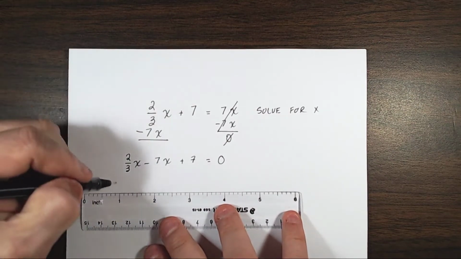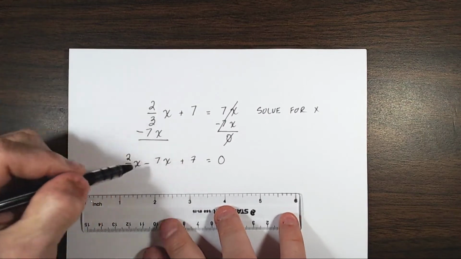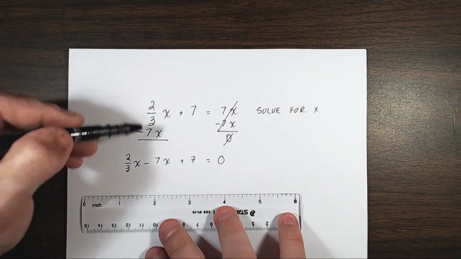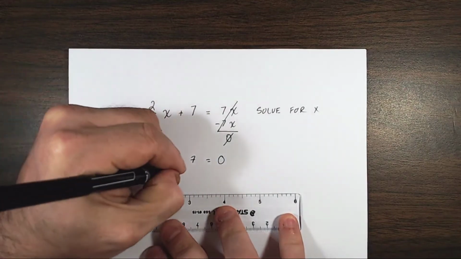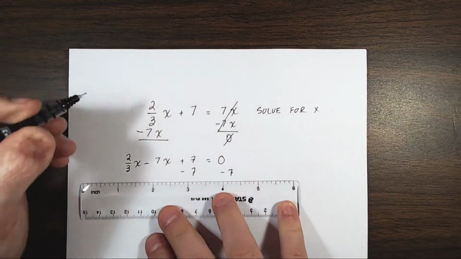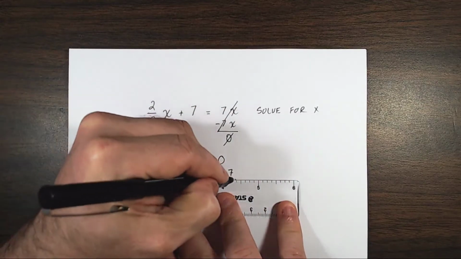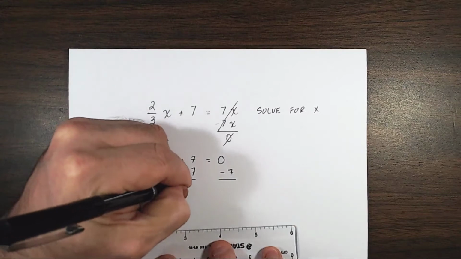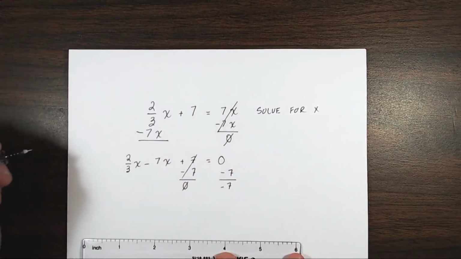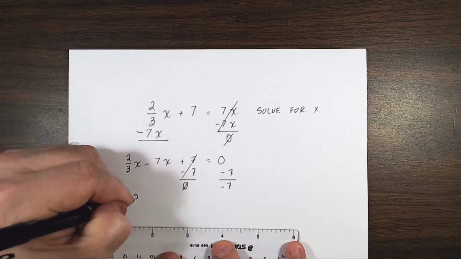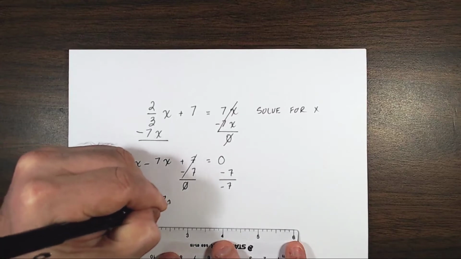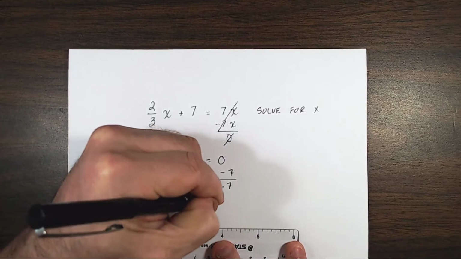Okay, so let's continue to move variables and numbers around. Let's try to get all the x's by themselves. Remember, I want to solve for x. So first, let me get rid of this 7 on the left. So I subtract 7 from both sides. This goes to 0, and this is negative 7 now. Okay, so rewrite my equation: 2/3 x minus 7x equals negative 7.